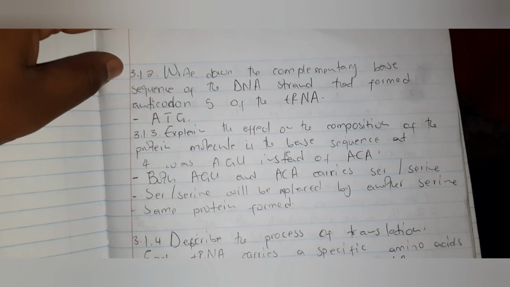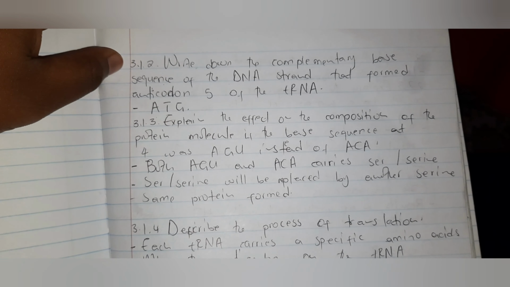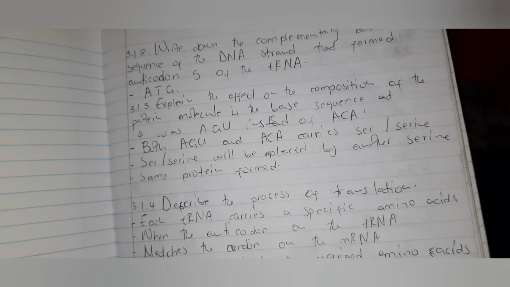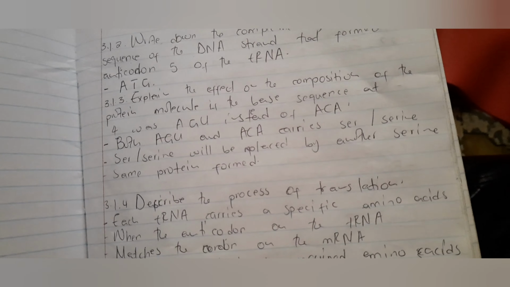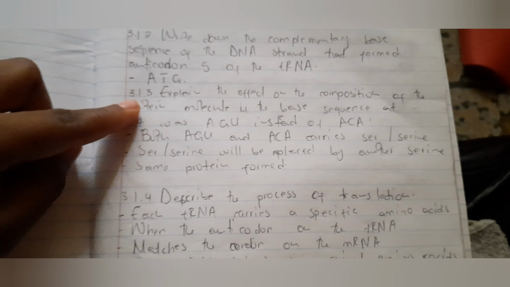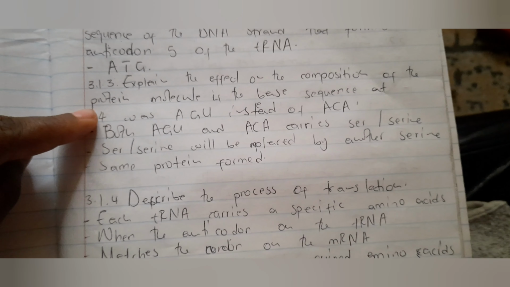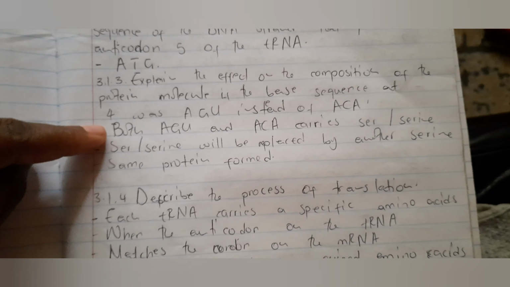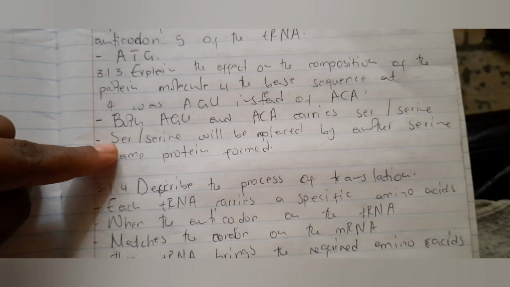Now, write down the complementary base sequence of the DNA strand that formed anticodon 5 of the tRNA. It's ATG, and I'll explain to you why I'm saying that. 3.1.3: explain the effect on the composition of the protein molecule if the base sequence at 4 was AGU instead of ACA.